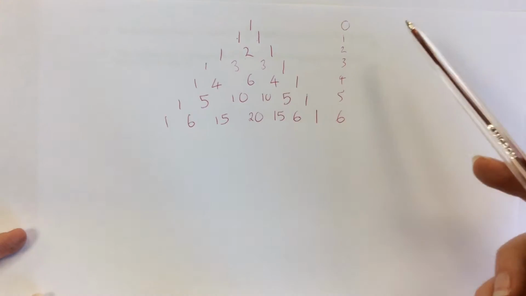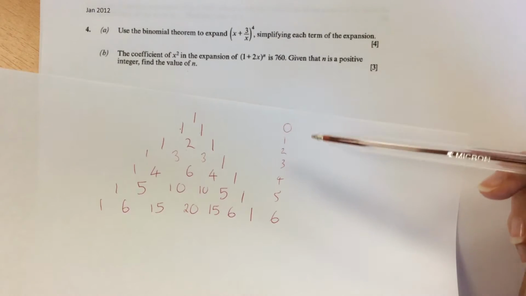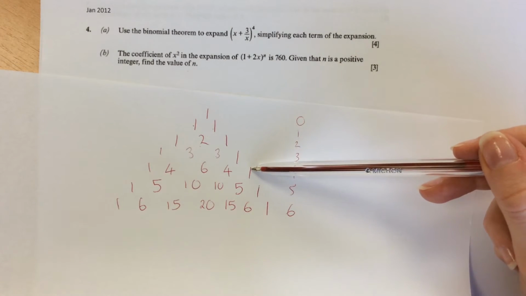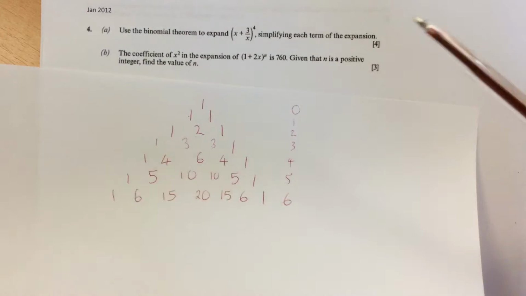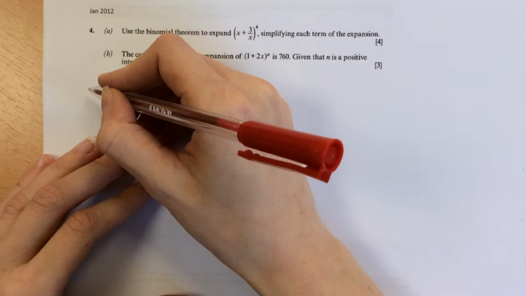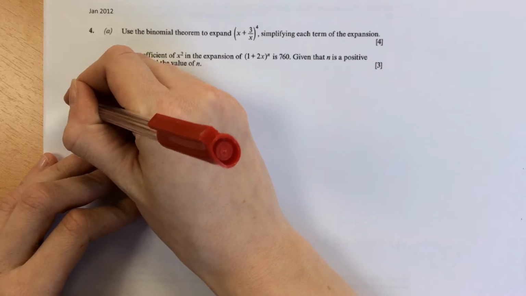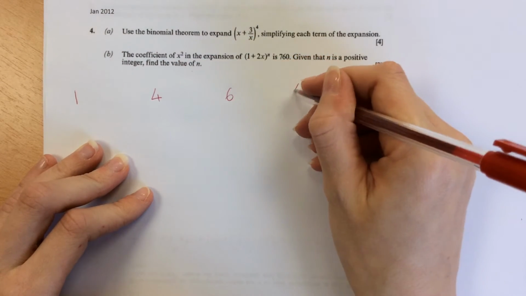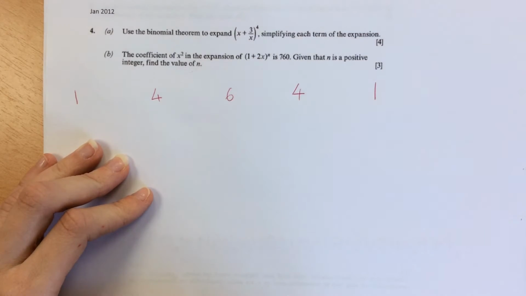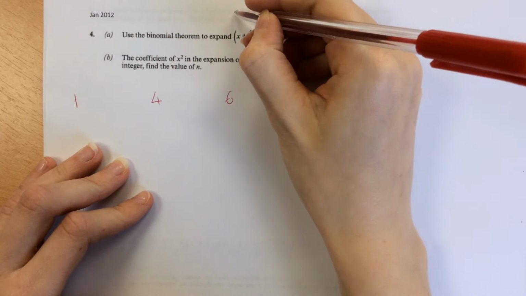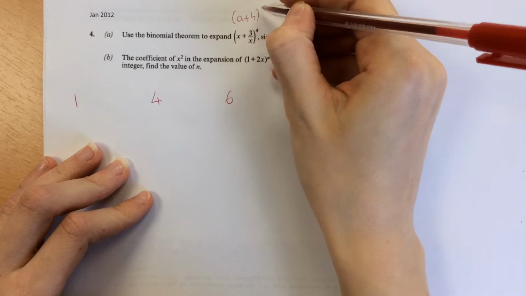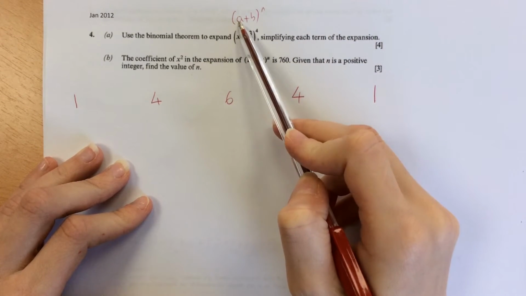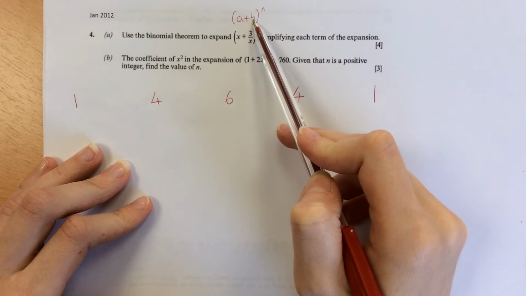Now to know which row to use, you look at the power here. The power is 4, so you're going to use row 4. All these numbers are going to be our coefficients. They're going to be a number at the start of each term. So to start off, we're going to have 1, 4, 6, 4, and 1 as our starting numbers. Now remember, we're expanding it as if it's (a plus b) to the n, with the a's decreasing in powers and the b's increasing in powers.